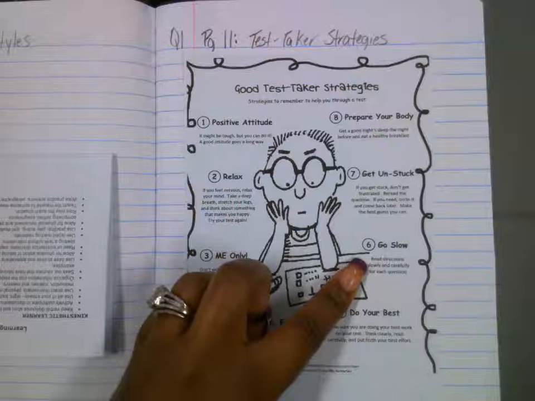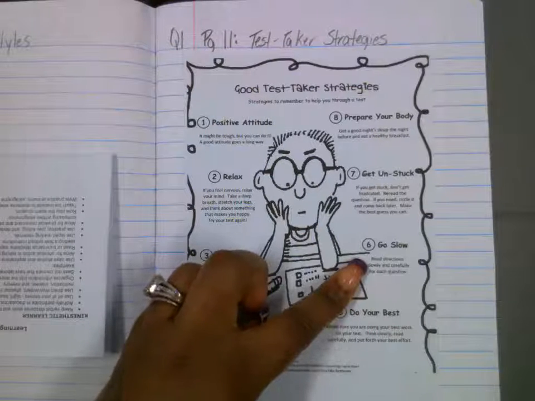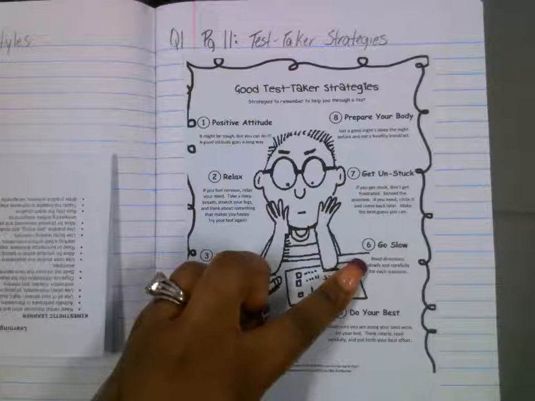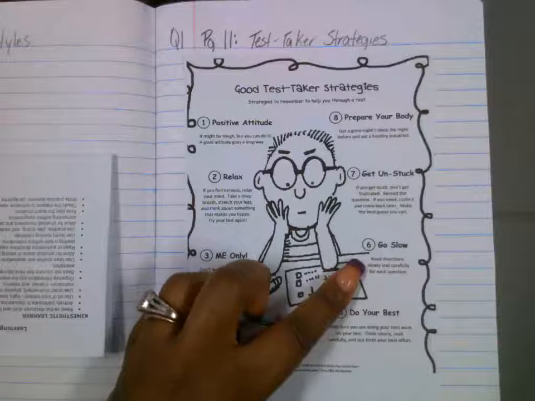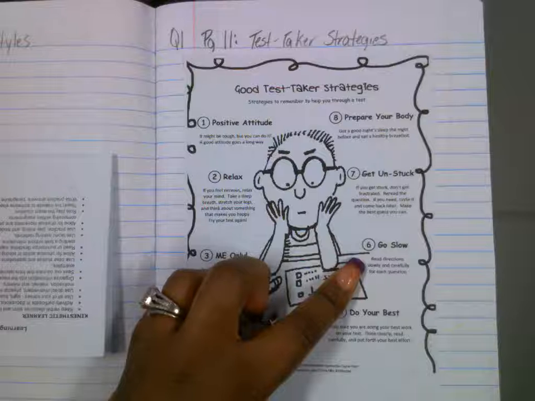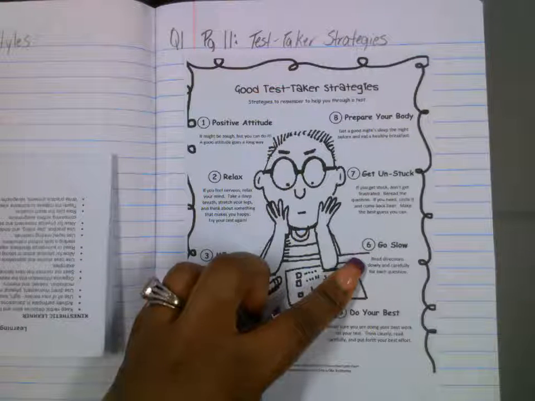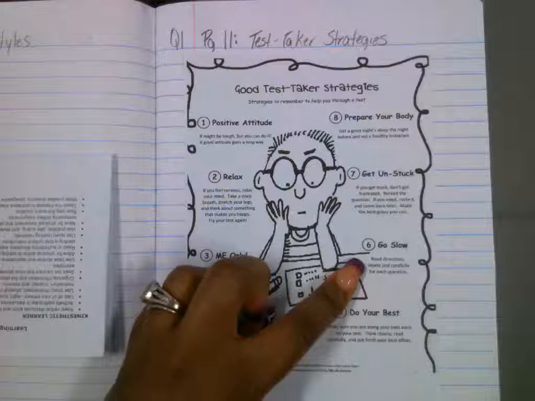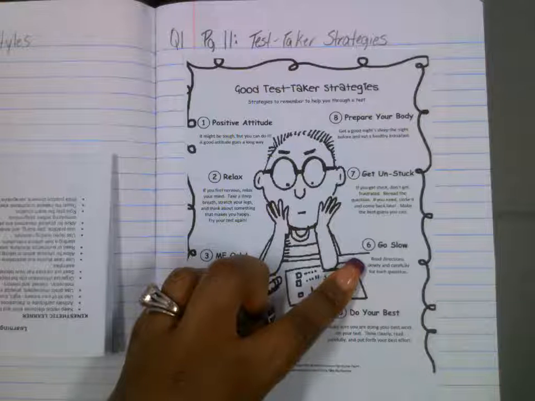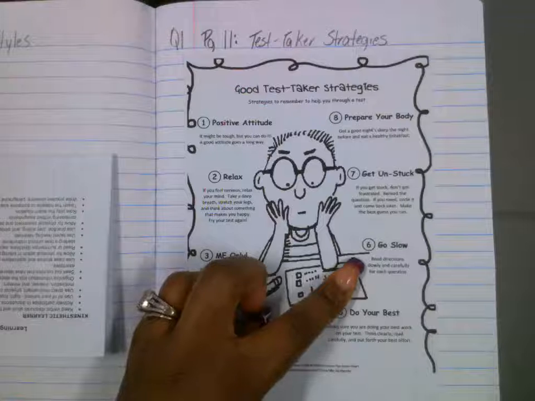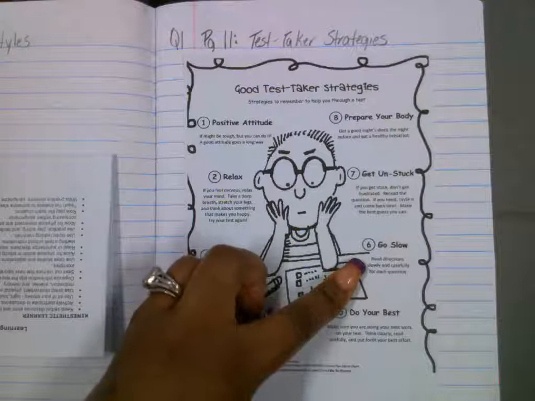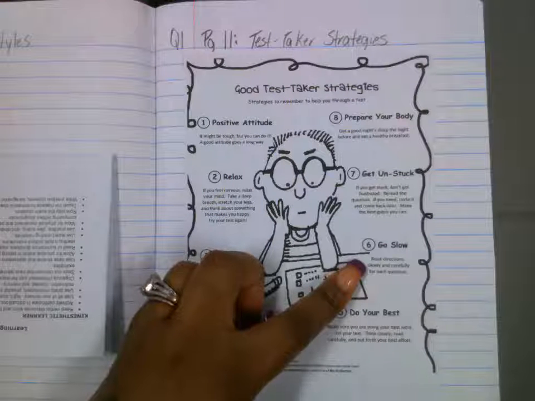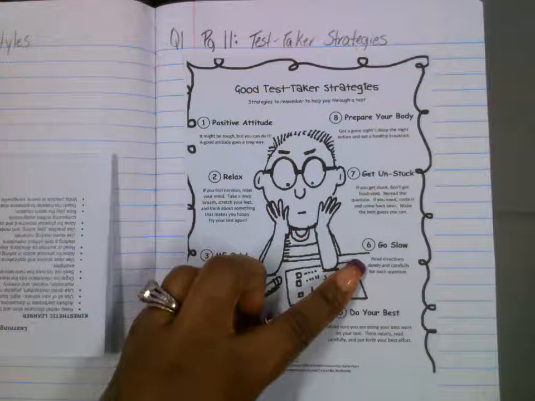Go slow, not too slow. I would say pace yourself. Read the directions though. Read those slowly and carefully. Make sure you understand it. Don't try to understand the whole thing. Understand one sentence at a time. Talk yourself through it. This sentence means this. Then this sentence means that. Okay? Read the directions before you get started. Because sometimes they'll say which one is not the answer. Okay? So read the whole question.